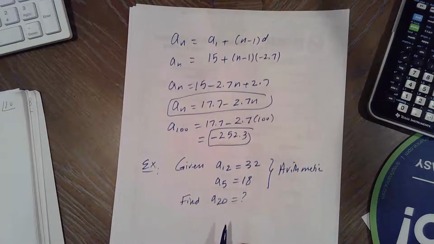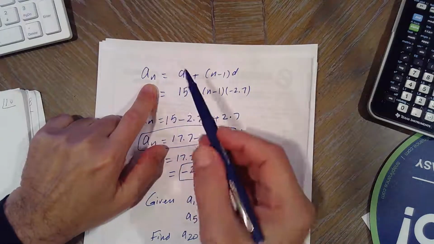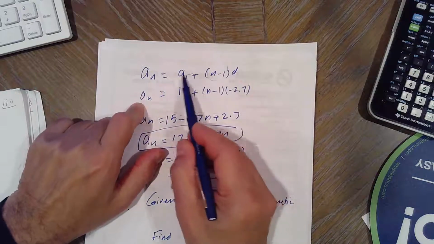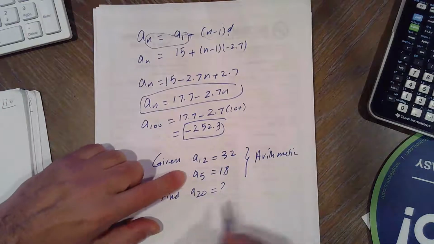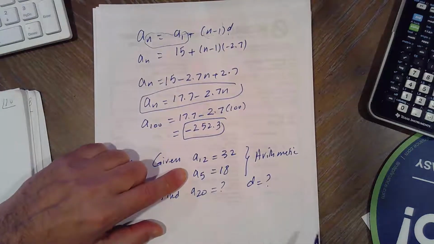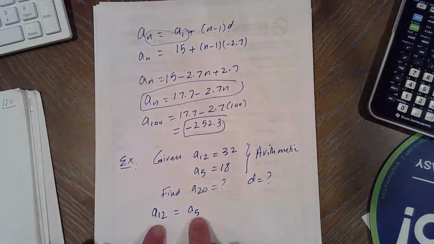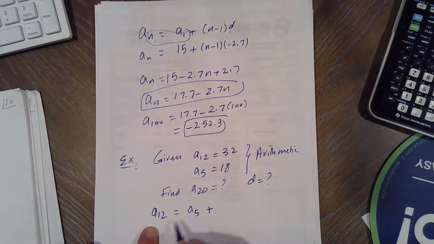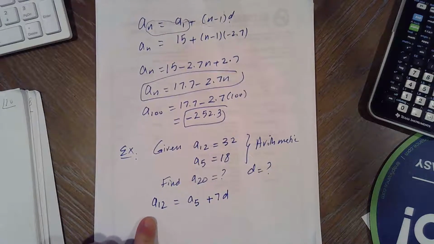If you notice, to get the nth term from the first term, we add n minus 1 common differences. Same idea here. We need d; we can't move on without d. If we have the 5th term, to get the 12th term we add 12 minus 5, which is 7, and check it out, 7 common differences.